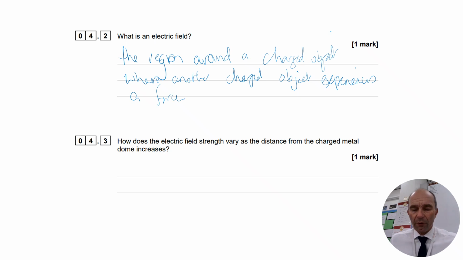Now, question 4.3. How does the electric field strength vary as the distance from the charged metal dome increases? So as we're moving away from the metal dome, what's going to happen to the electric field strength? Well, it clearly decreases. Why they need to give you 2 lines of space for that, I don't know. One word will do the trick and get you the mark.